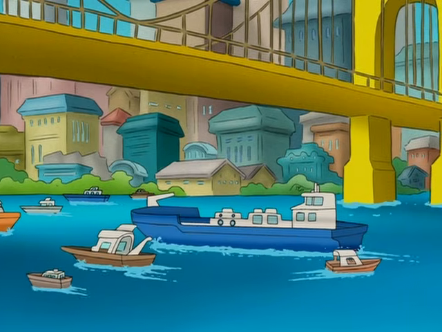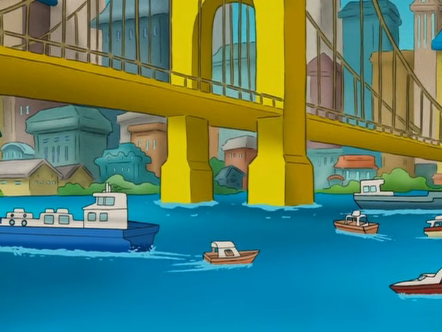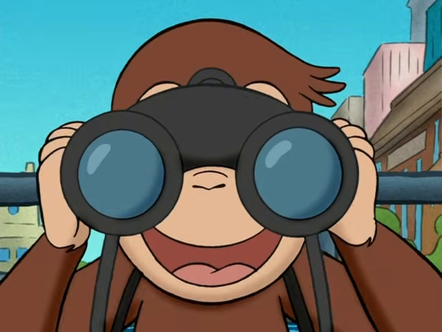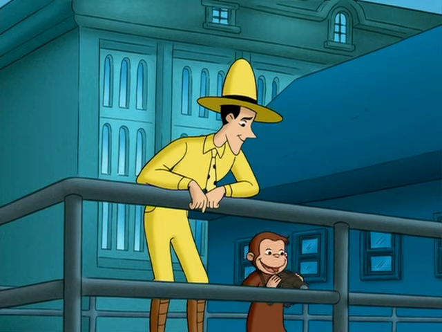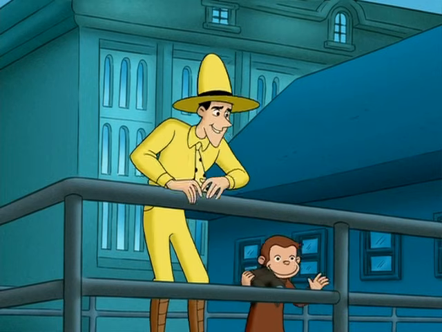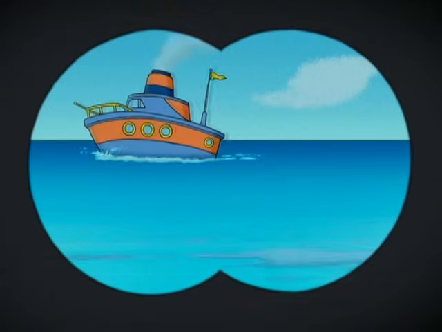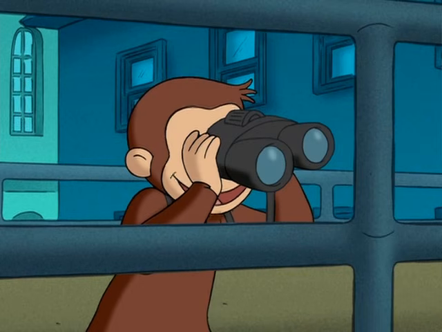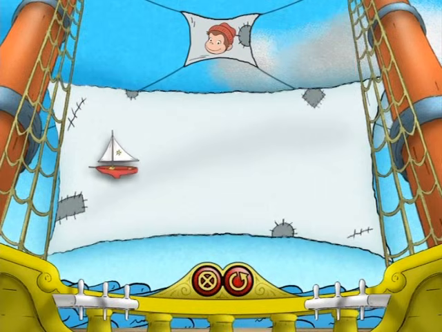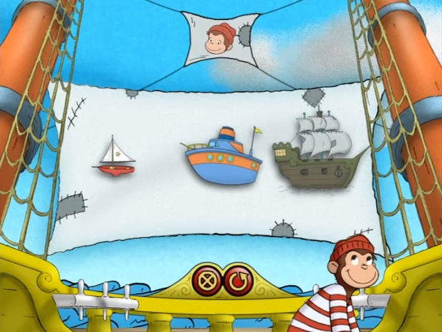Hello. George is having a great time looking at all of these boats, aren't you, George? The boats come in all shapes and sizes. Some are bigger than others. Some are quite small. Can you help George tell which boats are bigger or smaller than other boats? Wonderful. Look carefully. Which boat is the biggest? Just highlight the boat you think is biggest and press Enter on your remote.